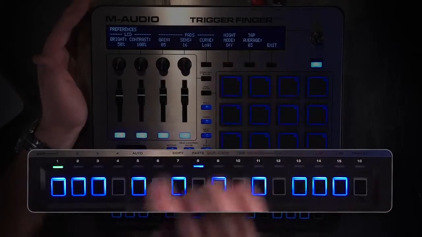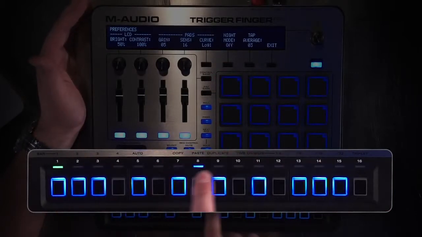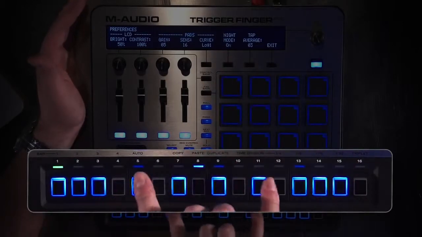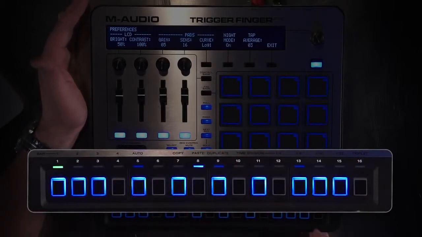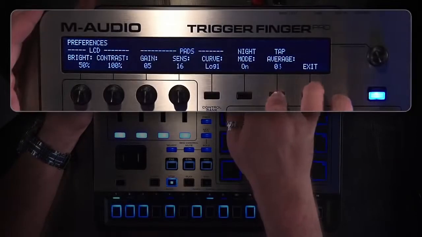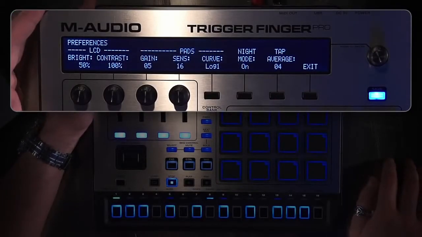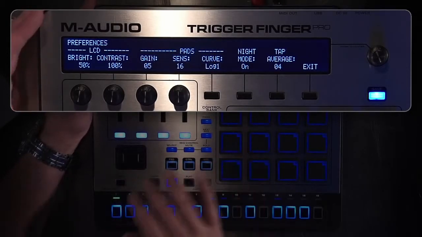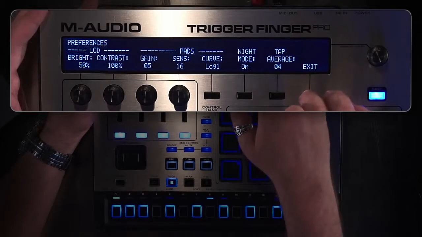So if I turn this off, you'll see all of a sudden 1, 5, 9, and 13 are completely dark, whereas if this is on, they'll be dimmed, so you'll always kind of know where you are, regardless of where you're performing or where you're producing. The tap average is how many times you need to hit the tap tempo button to actually get the tempo and use the tap tempo feature.